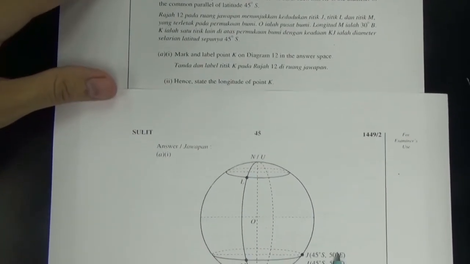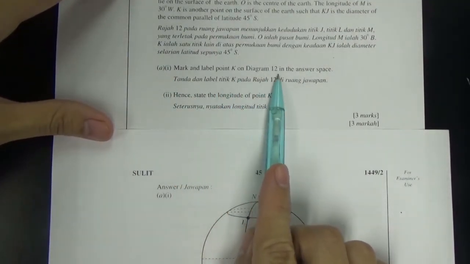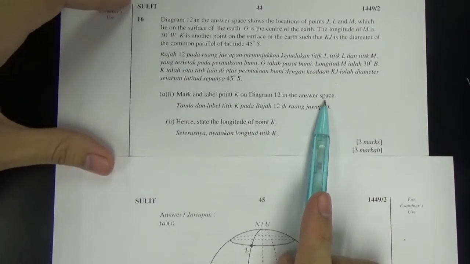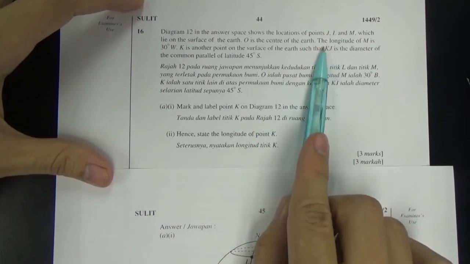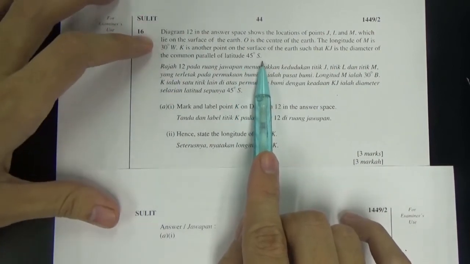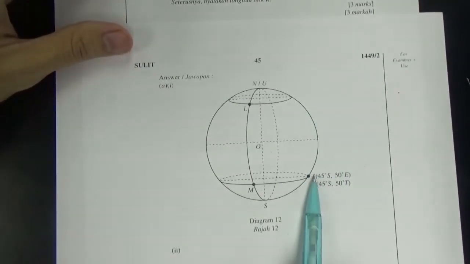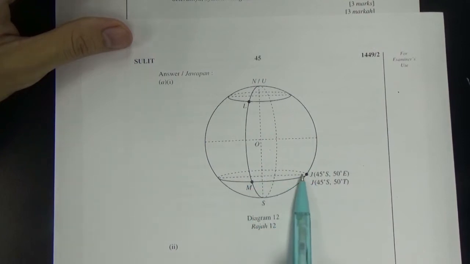Now, question A1. Mark and label point K on diagram 12 in the answer space. So we have to go back and look at, they say K is another point on the surface of the Earth such that KJ is the diameter of the common parallel of latitude 45 degrees S, and that means we know J is here, so KJ is a diameter, so K has to be this point, so that is the line KJ, the diameter of the common parallel of the latitude 45 degrees south.